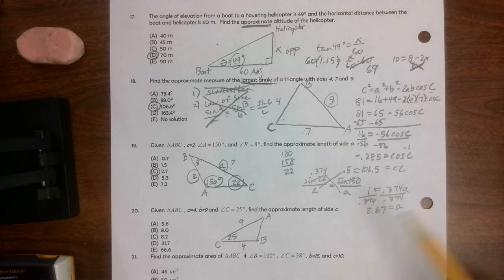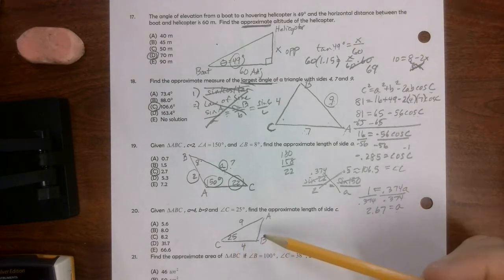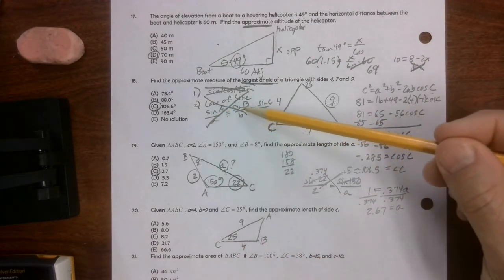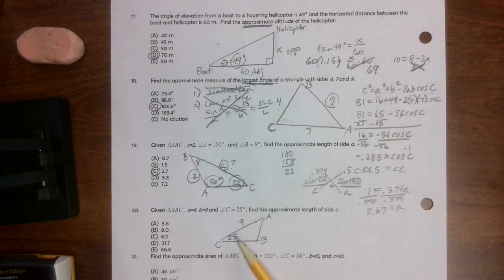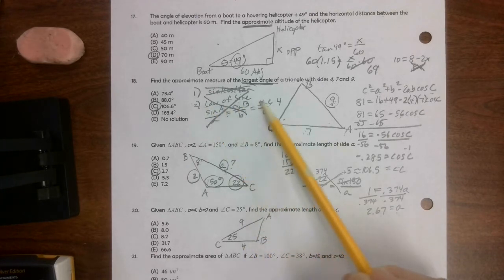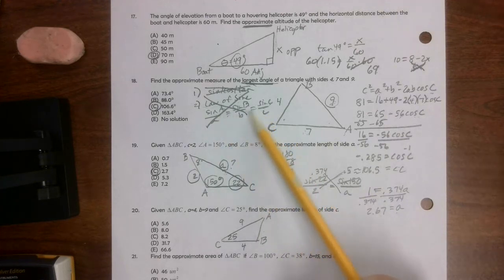So for this problem, I'm going to take a look at it. Do I have a 90-degree angle where I can use Pythagorean theorem or something? No. My next option should always be, can I use the law of sine? And as you notice, I have this angle, no side. I don't know this angle, I know the side. I don't know this angle, I know the side. So that doesn't allow me to use the law of sine. So I'm going to have to use the law of cosine.